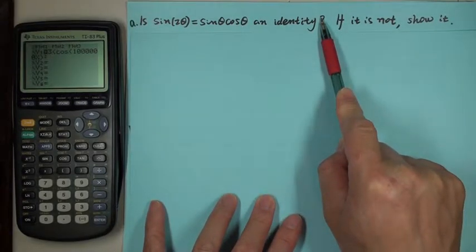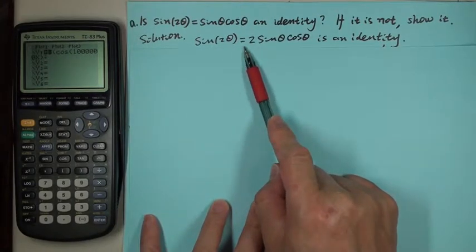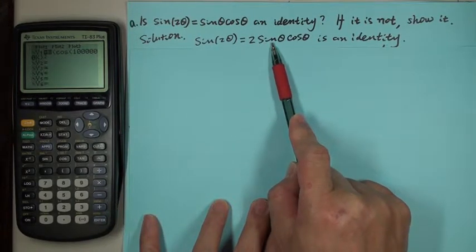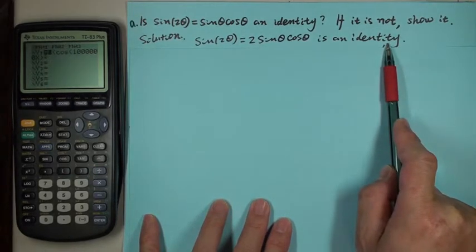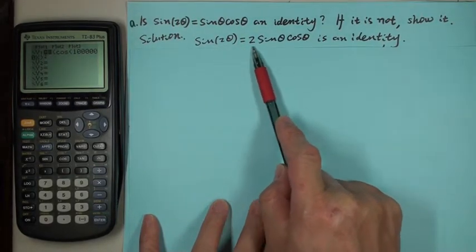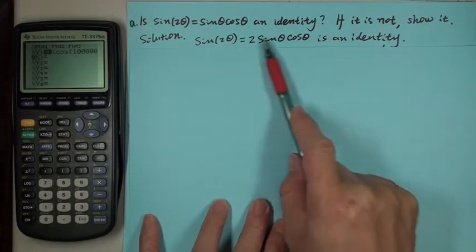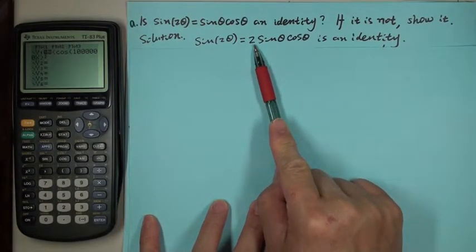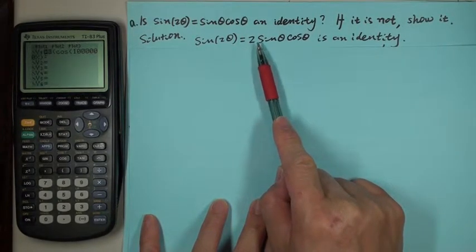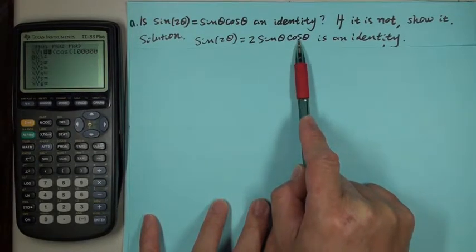Okay. Look, we know sine 2 theta equals 2 times sine theta cosine theta is an identity. That's the double angle formula. If you don't remember, you may see how we actually proved this one. So there is a 2 in front of sine theta times cosine theta.